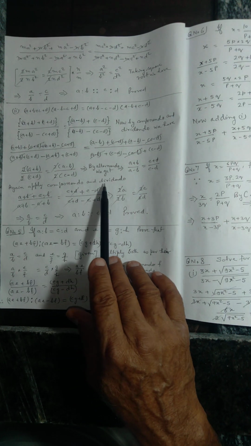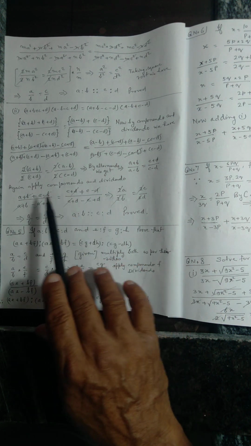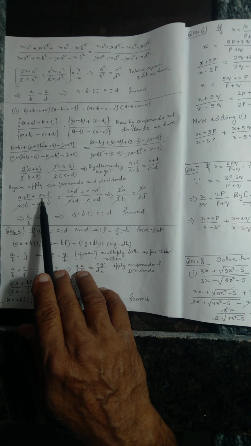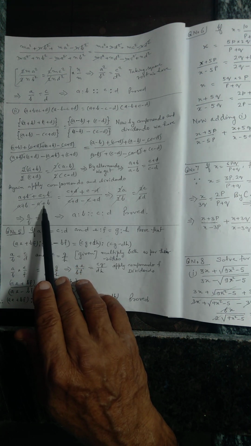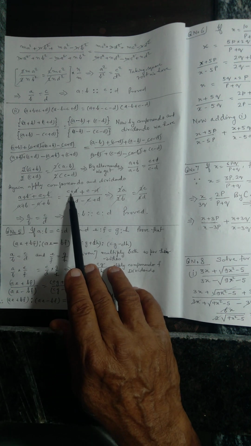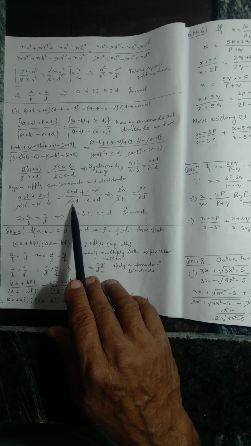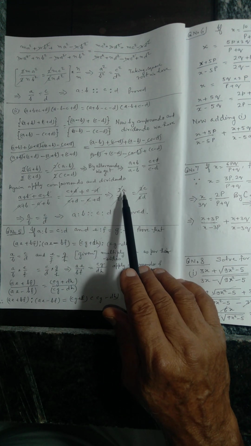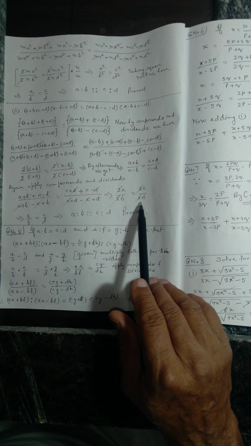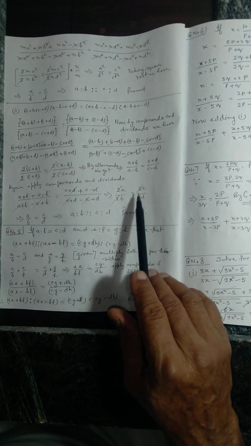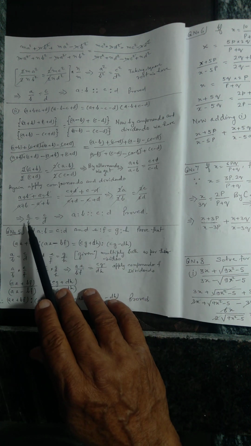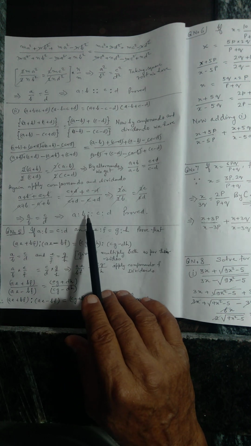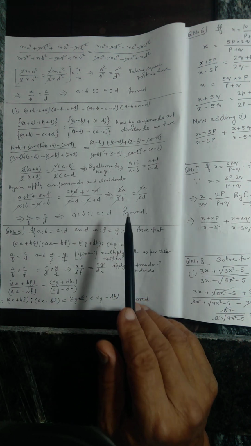Again applying the componendo and dividendo, numerator part plus denominator part, numerator part minus denominator part, on both sides. You solve it, you will get twice a upon twice b is equal to twice c upon twice d. This 2 and 2 will be cancelled. So we are left with a / b = c / d, that is a is to b, same ratio, c is to d, proved.